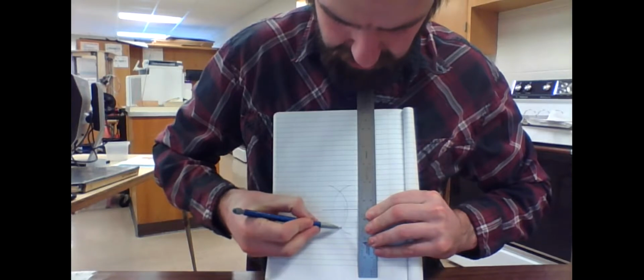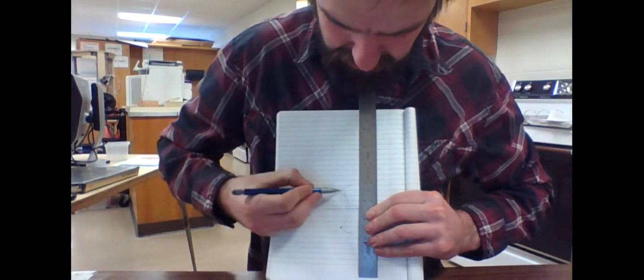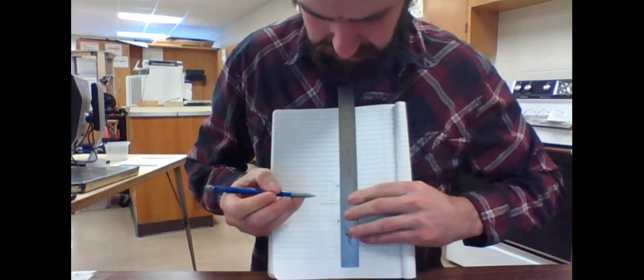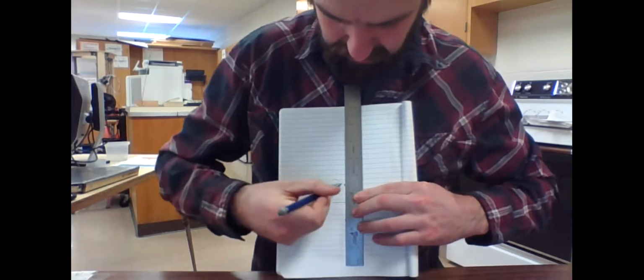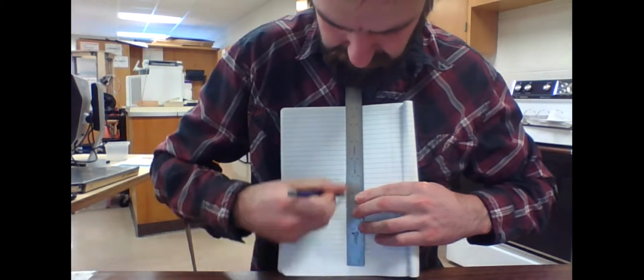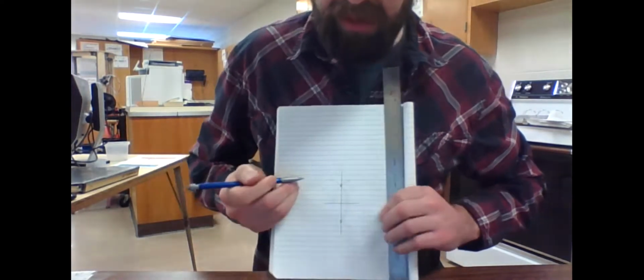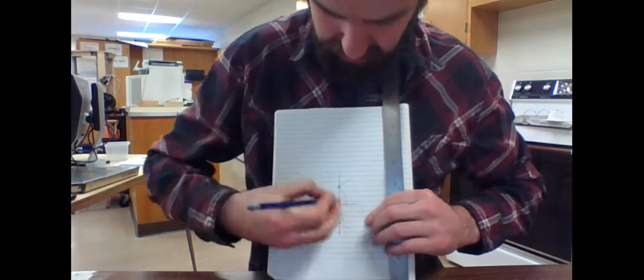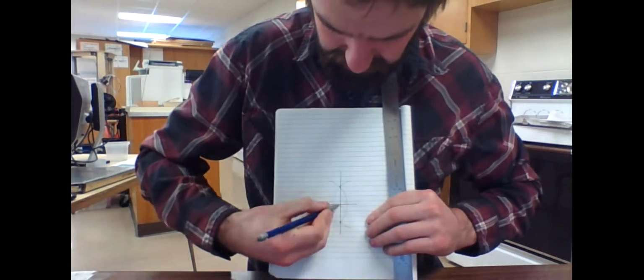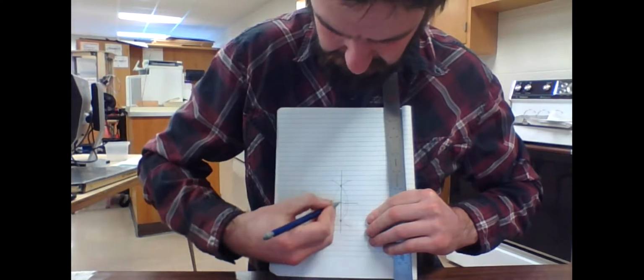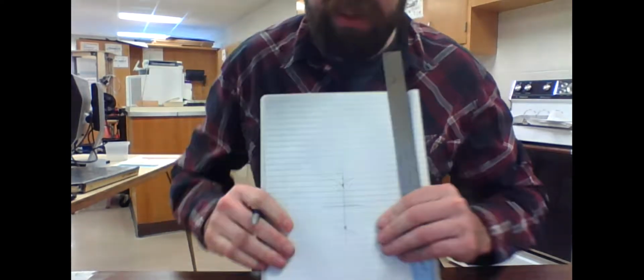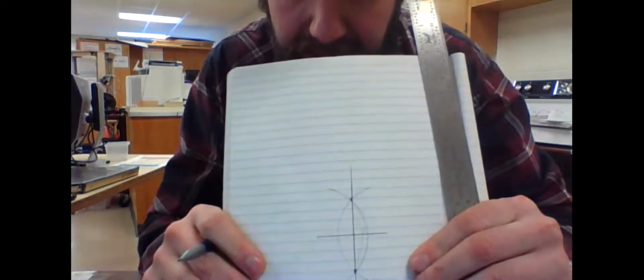I'm going to connect this point and this point. And what we end up with is, if we were to measure this line here and this line here, they would be exactly the same lengths.